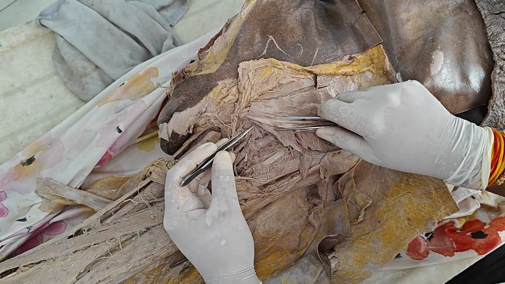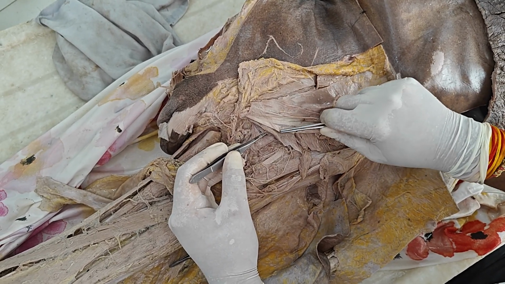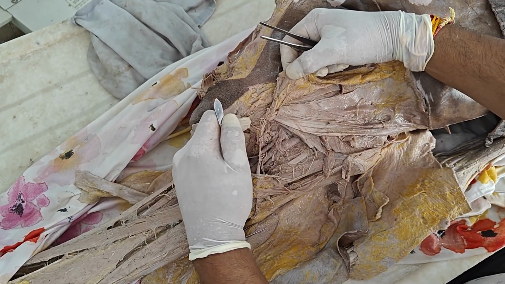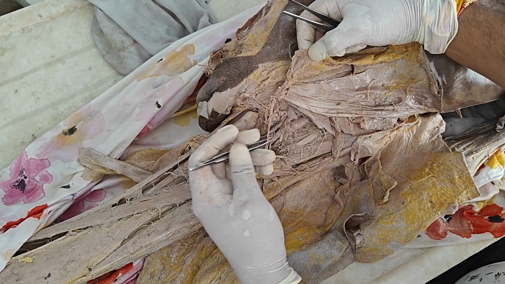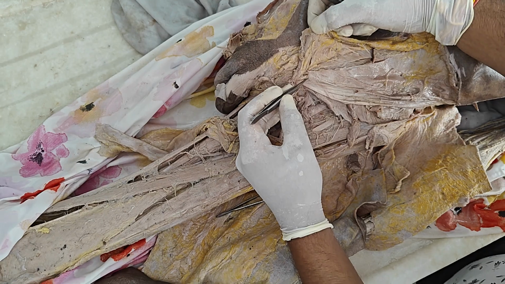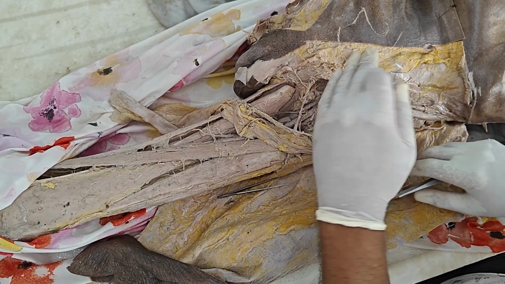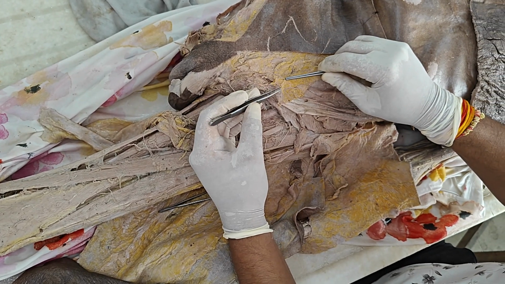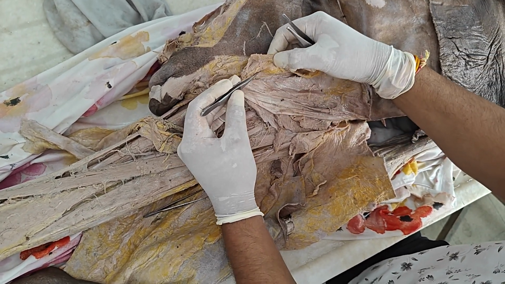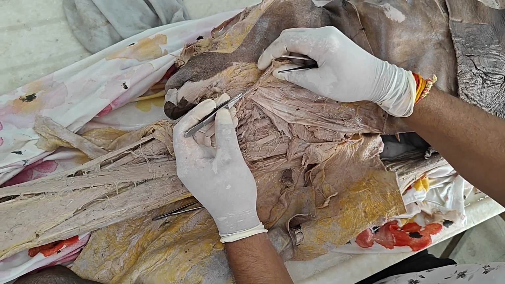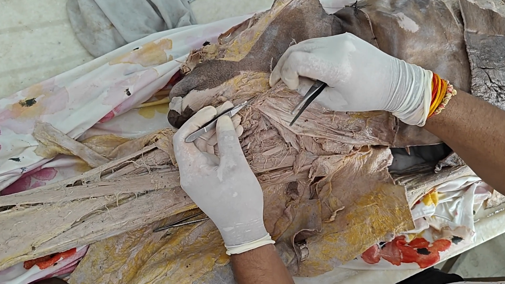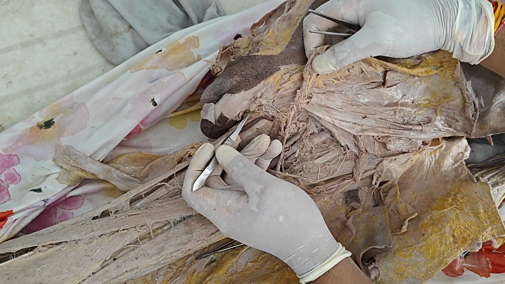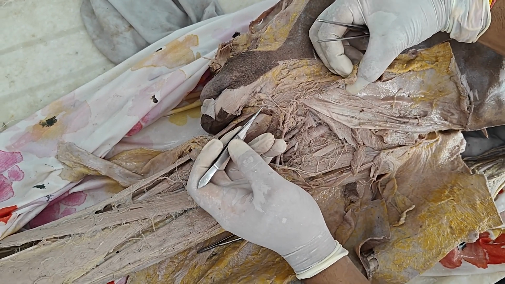And this indirect inguinal hernia is covered by a continuation of the skin, and then the fascia, the Camper fascia and the membranous layer, both are continuous as the dartos muscle inside the scrotum, and also the Colles fascia.